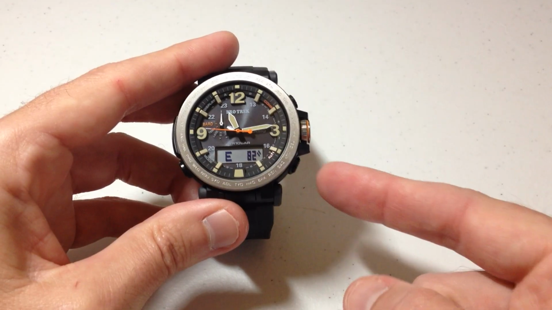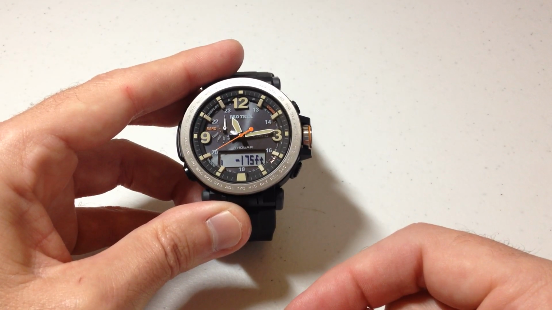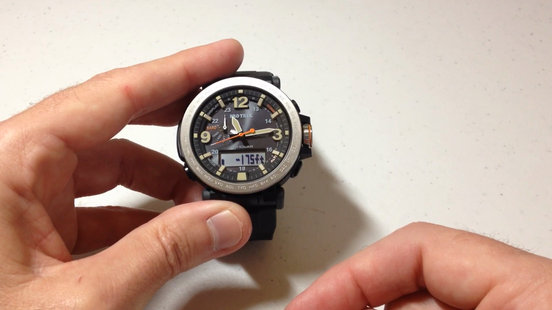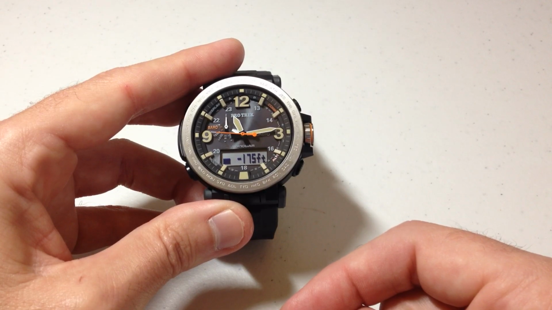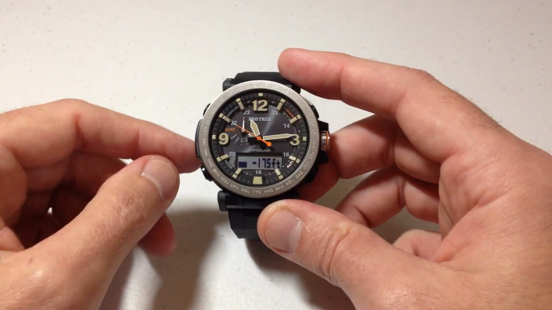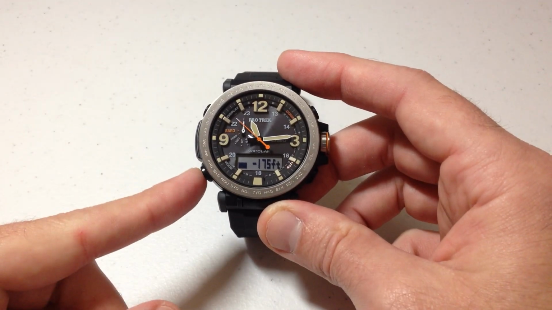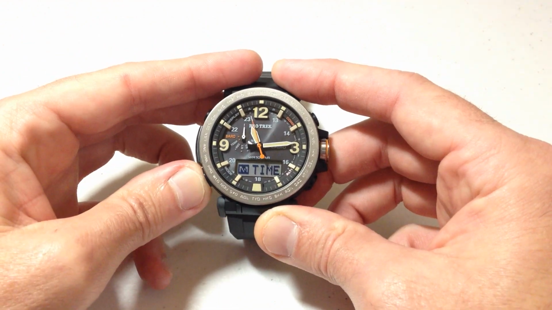And then the bottom right button is going to be your altimeter. Pretty simple stuff. In any of these modes, if you press and hold the mode button for 2 seconds, it will take you back to your time mode.